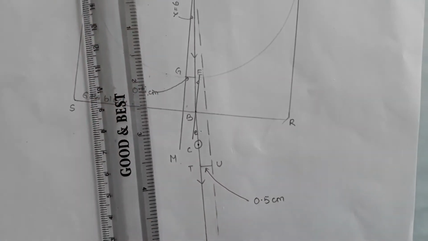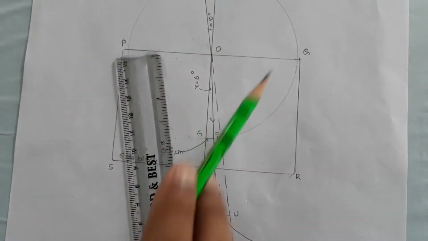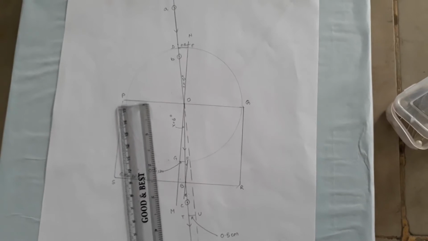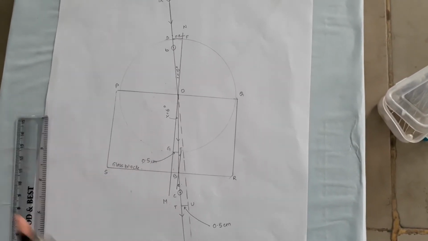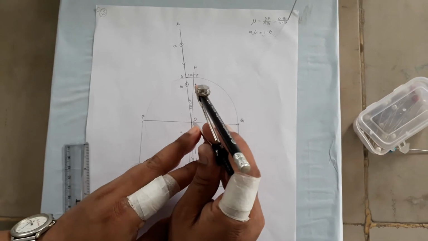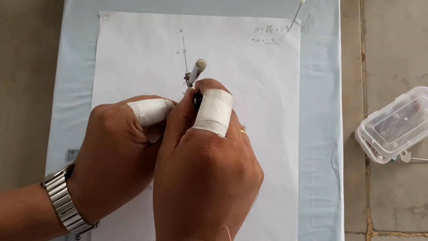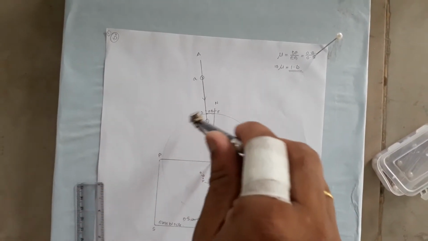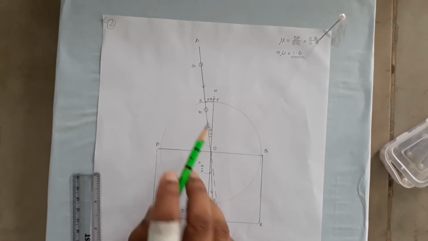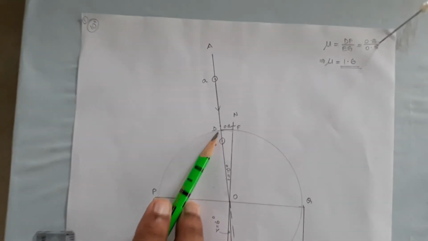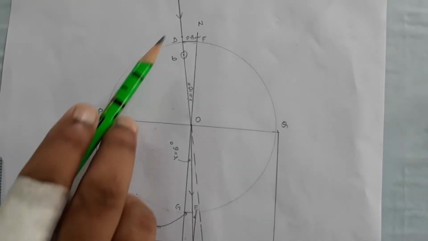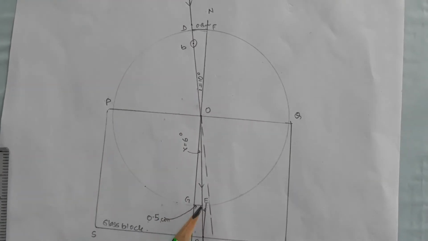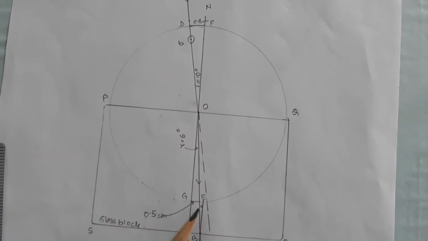Now our aim is to find the refractive index of glass with respect to air. For that, for the geometrical construction, what I am doing is, with the help of a compass, I have drawn a circle measuring 4 centimeter, and this circle cuts at two points, D and E. That means D is a point on the incident ray and E is a point on the refracted ray.